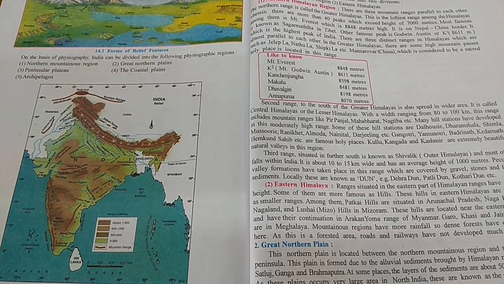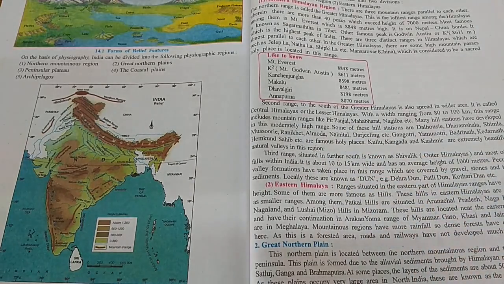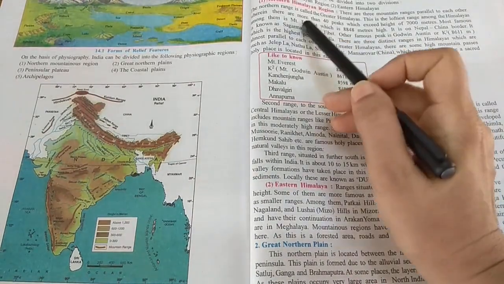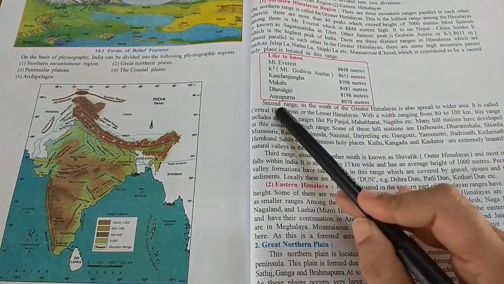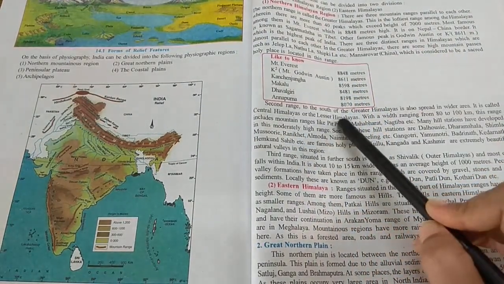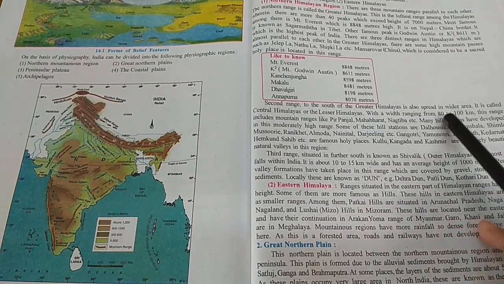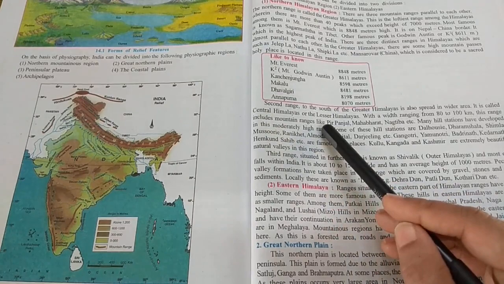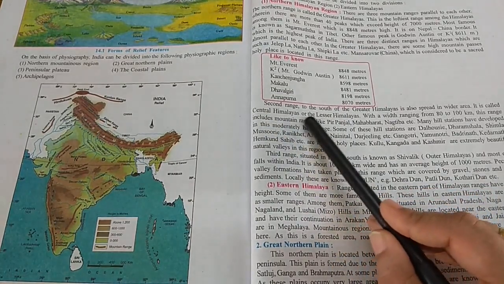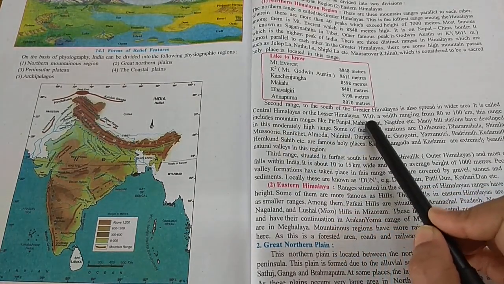Okay, let's come down. The second range in the south of the greater Himalaya is also spread over a wider area. Students, on the top we saw that the northern range is called the greater Himalaya. Here we are seeing the second range to the south of the greater Himalaya, also spread over a wider area. It is called the central Himalayas or the lesser Himalayas. Underline. The southern part is called the central Himalayas or the lesser Himalayas.